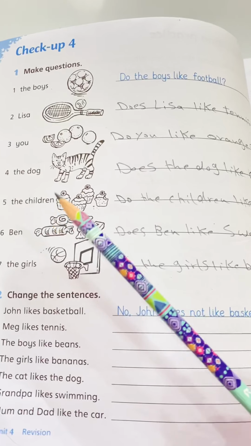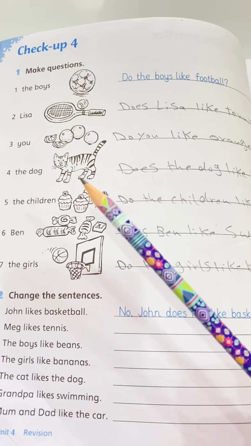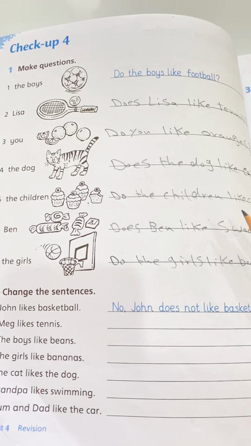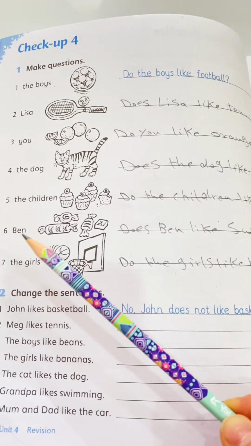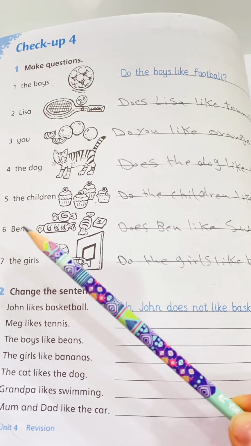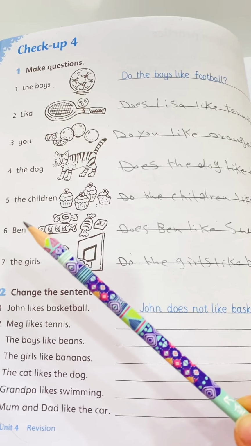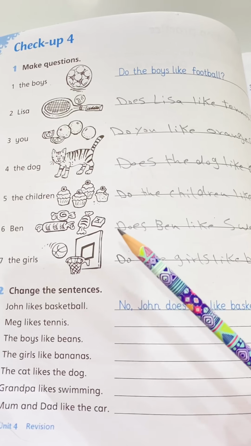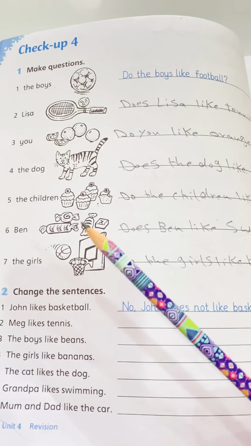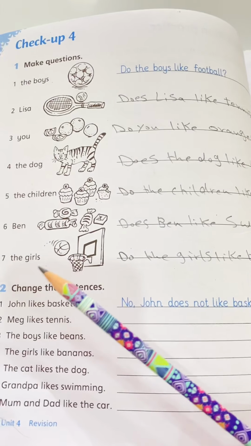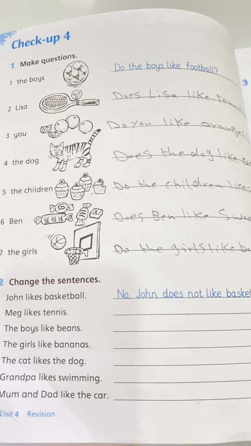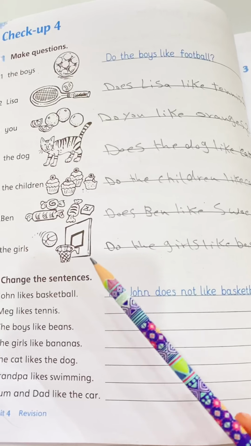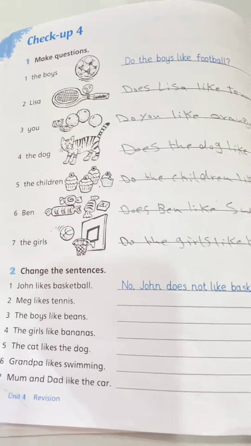Here we have the children. Because we are talking about more than one child, we have to use they, and with they we use do. So we say, do the children like cakes? Number 6 is Ben. Ben is a name of a boy, and for a boy we use he, and with he we ask by does. So we say, does Ben like sweets or candy? The girls, because we are talking about more than one girl, we have to ask by do. We say, do the girls like basketball? This way you're gonna write the questions.